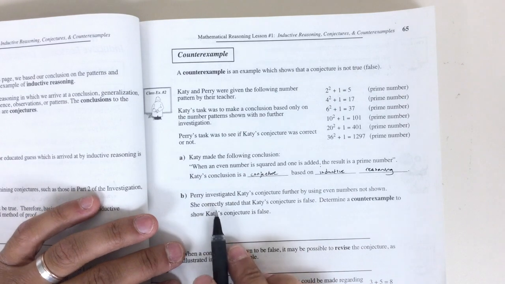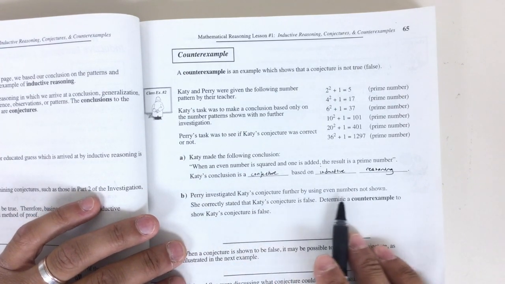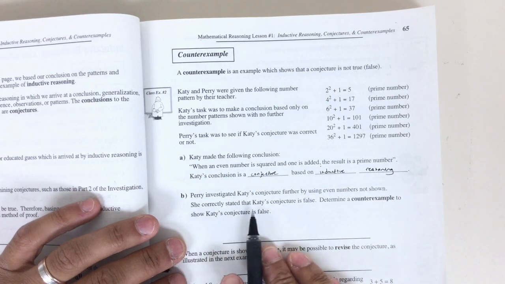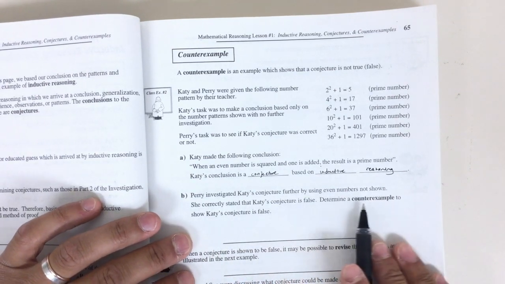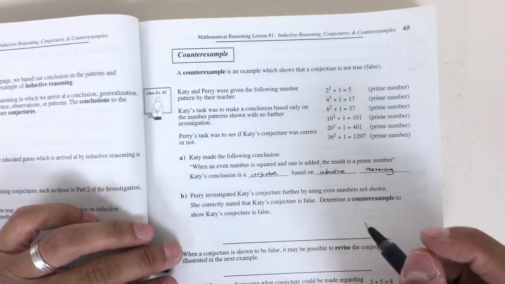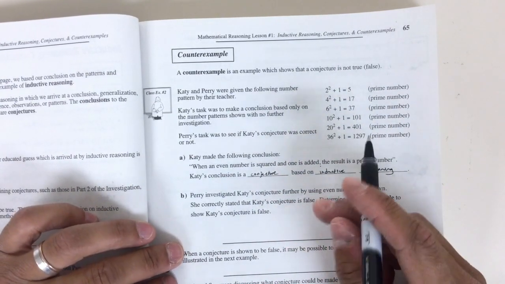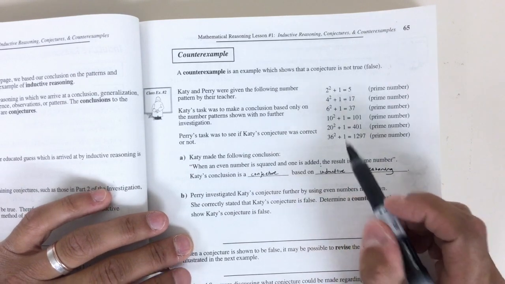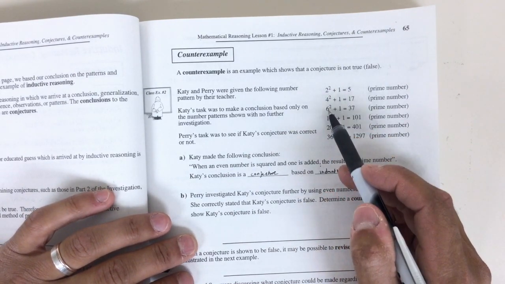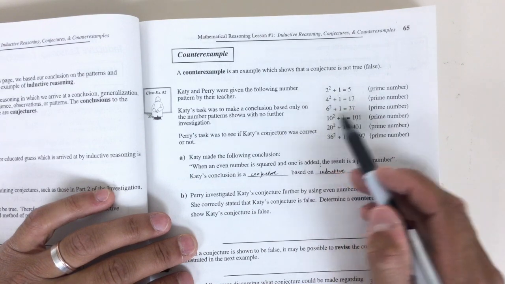But Perry investigated Katie's conjecture further by using even numbers not shown. She correctly stated that Katie's conjecture is false. Determine a counterexample to show Katie's conjecture is false. So all we've got to do is find one example where this is not true. And so let's see what Katie did. She goes 2, 4, 6, and you notice how the 8 is not shown here.